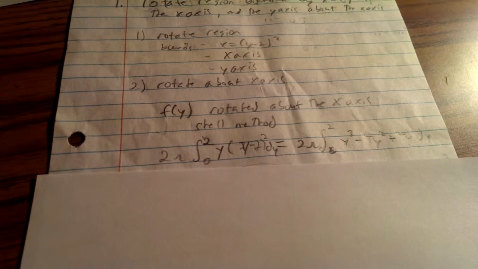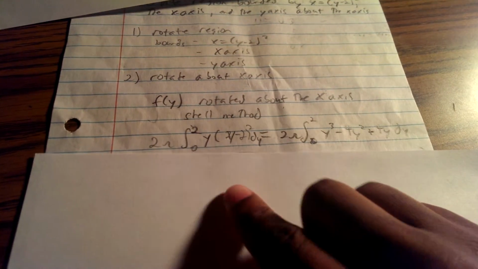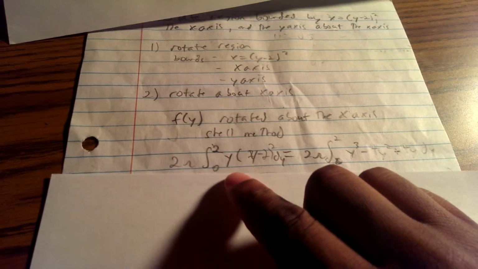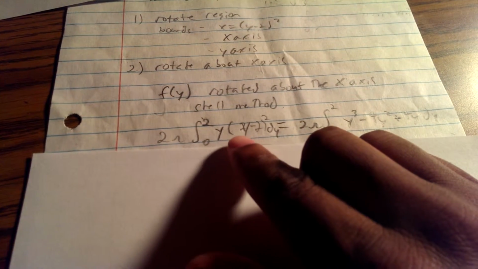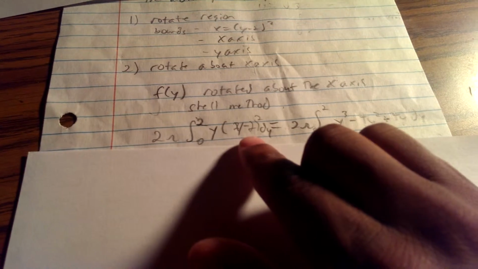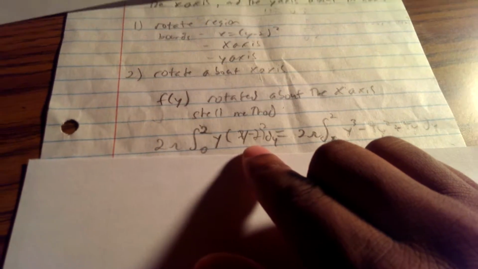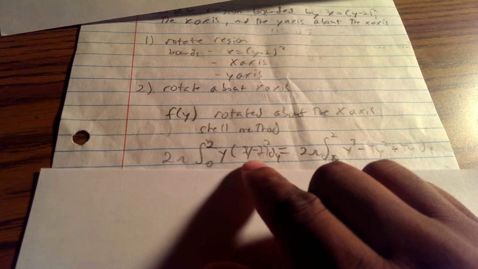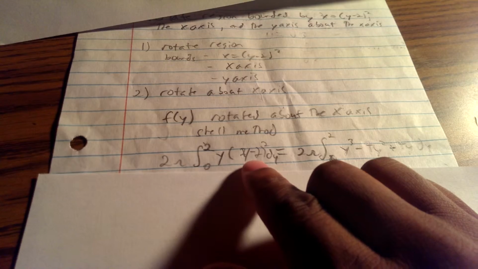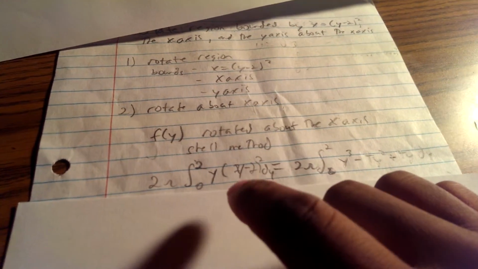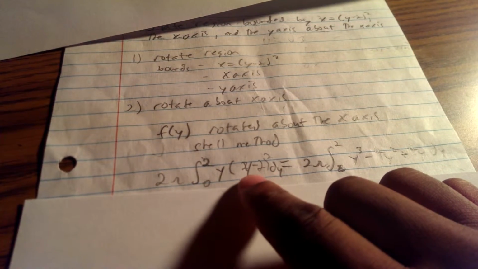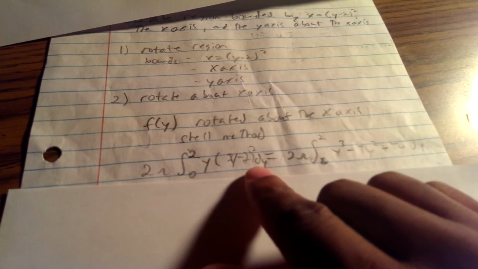So that implies that we'll be taking 2 pi times the integral from a to b of the radius, which is y minus the axis, times the height, which is the upper function minus the lower function. Since there's one function and the lower bound is the axis, it's just this, and then dy.